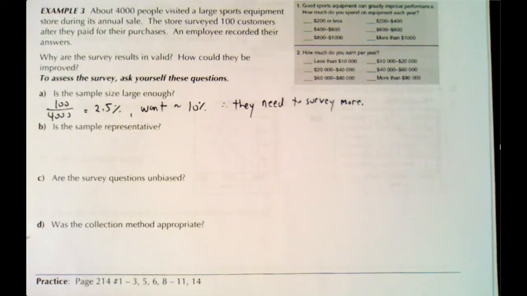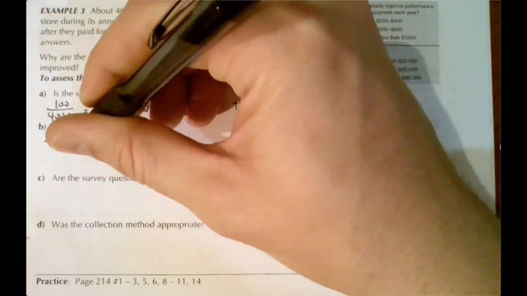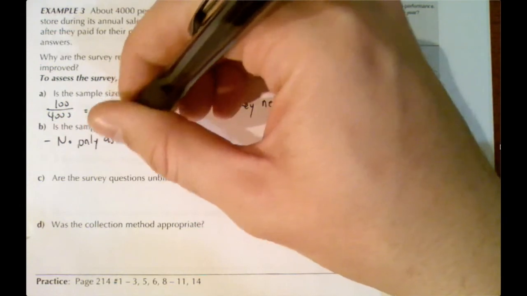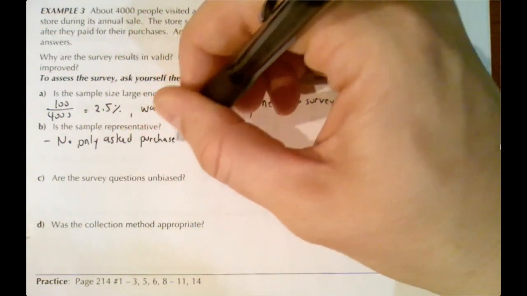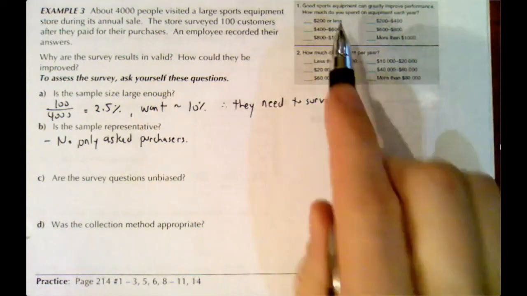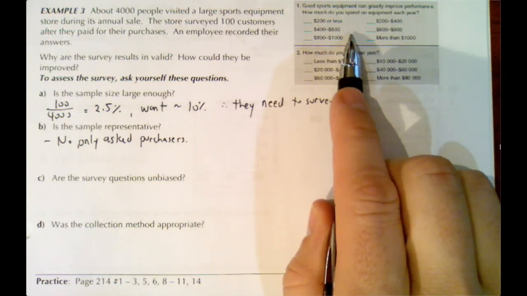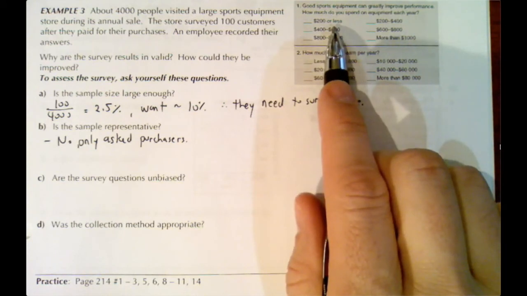Is the sample representative? Well, it says that they only asked people who made purchases. So no, it's not, because we only asked purchasers. What's that going to do? Well, that's going to skew the answers to this question because they already spent money on sports equipment. So if you bought, I don't know, a pair of $200 skates, you very much can't claim less than $200 because, well, you just spent $200.